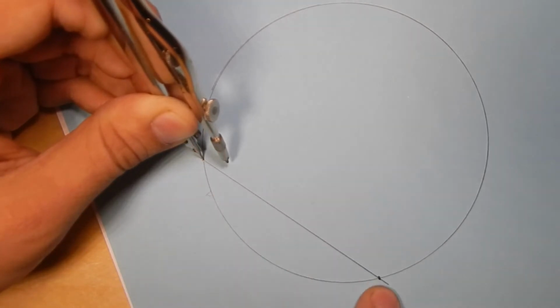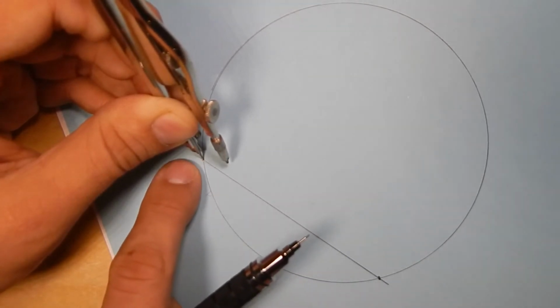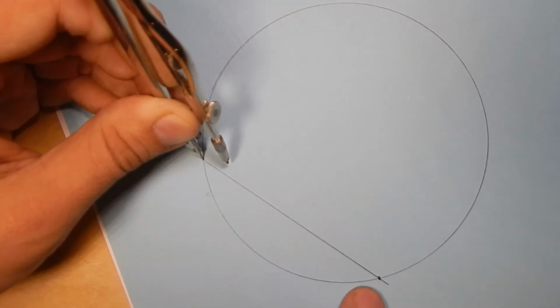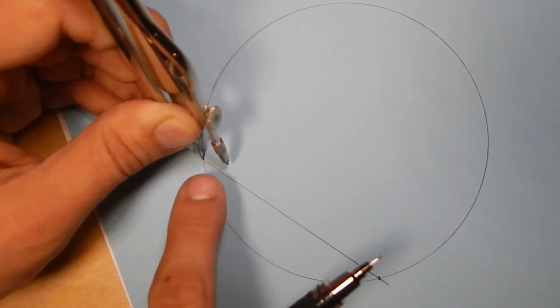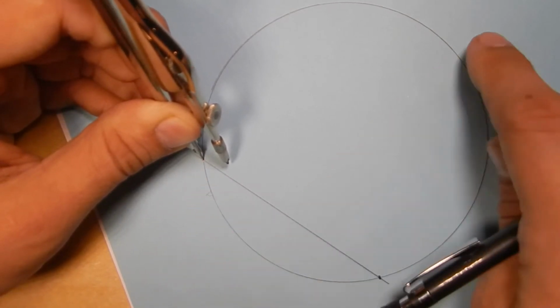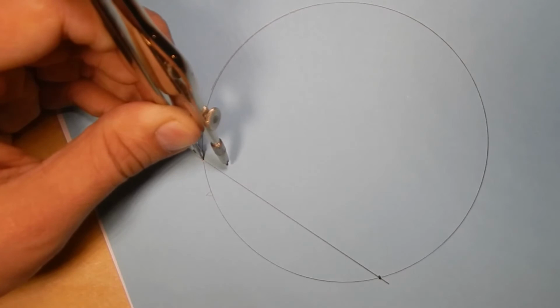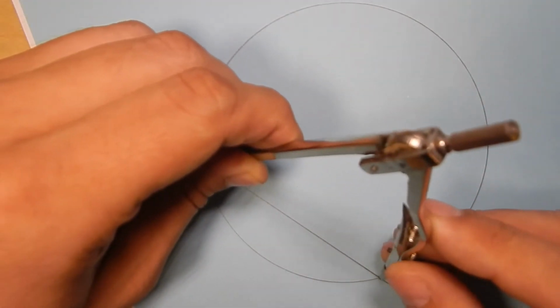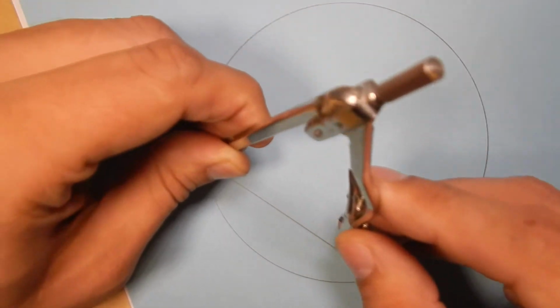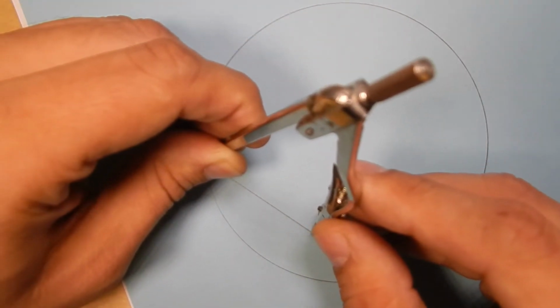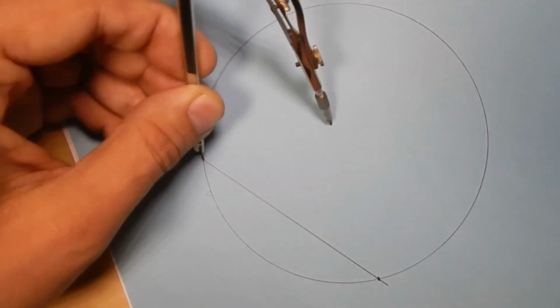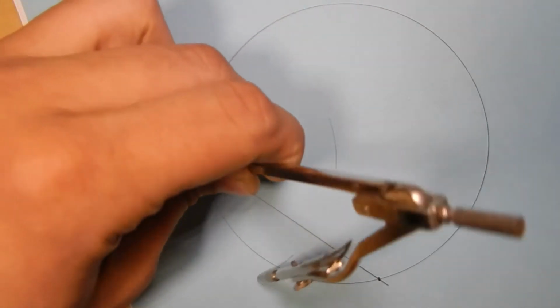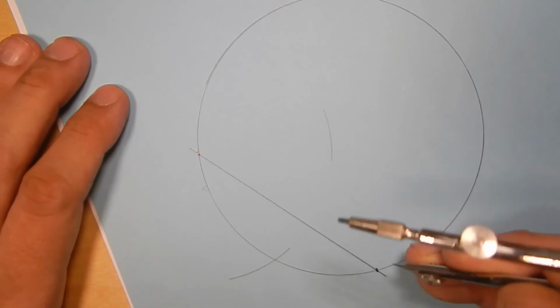So this chord here isn't the diameter, but when we construct the perpendicular bisector to this, that chord will be the diameter of the circle. So we're going to go out, not quite the whole way, a little bit more than halfway. So we're going to go out to about here. I'm going to make an arc above and below, just like we did for the perpendicular bisector video.